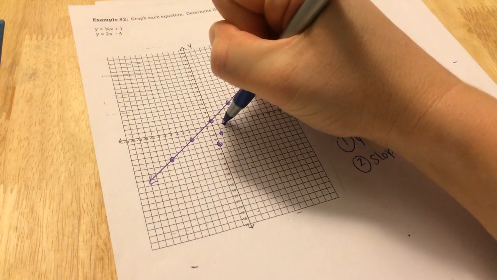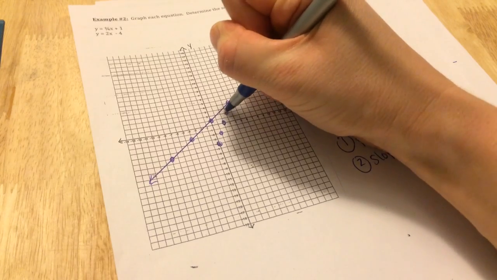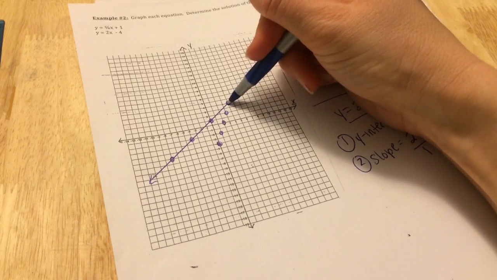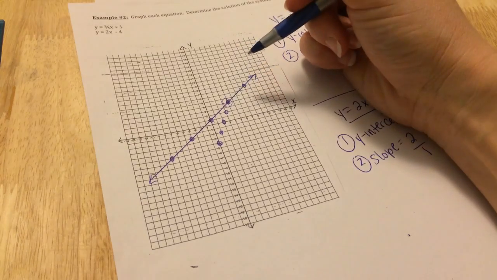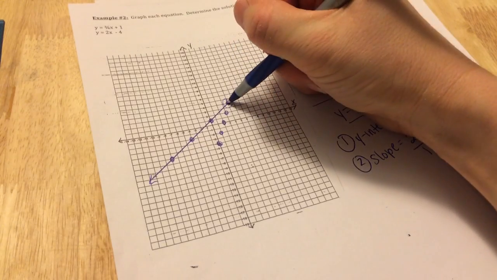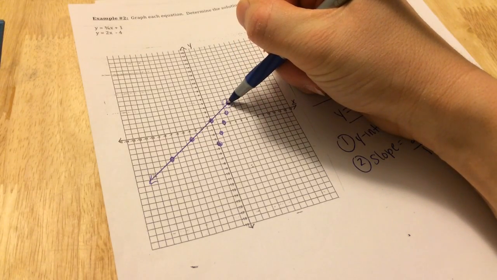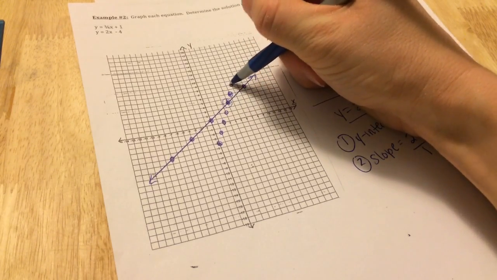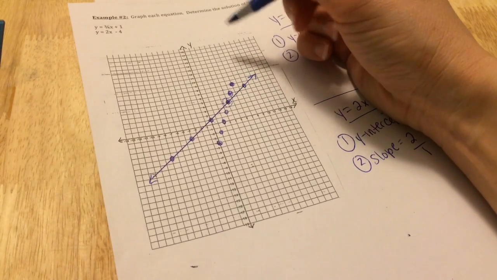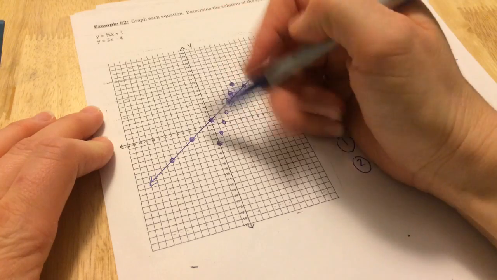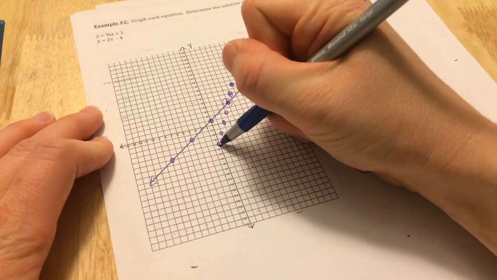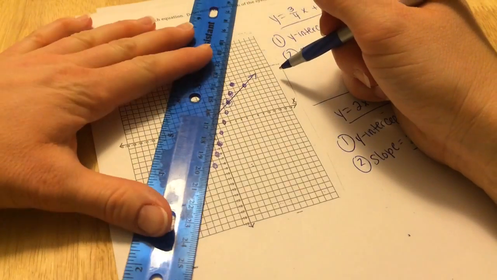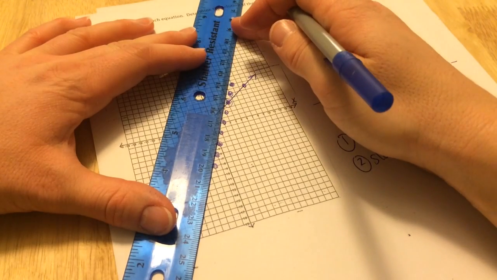Our slope, we're rising 2 and running 1. So we go up 2 over 1, up 2 over 1. Oh wait, look. That's a point on both lines. So that's going to be our point of intersection. It hits both lines. Let's do a couple more: up 2 and over 1, up 2 and over 1. Maybe we'll plot a couple more on the left side of the y-axis: down 2 and to the left 1, down 2 and to the left 1. Good. So we found our point of intersection.